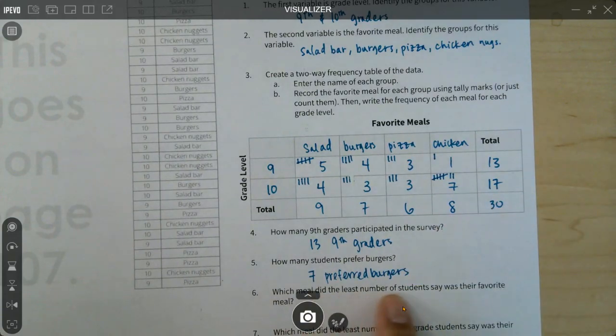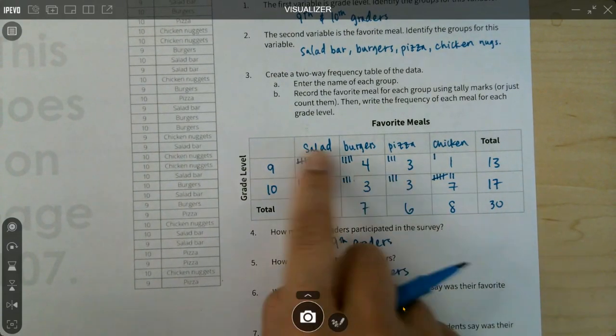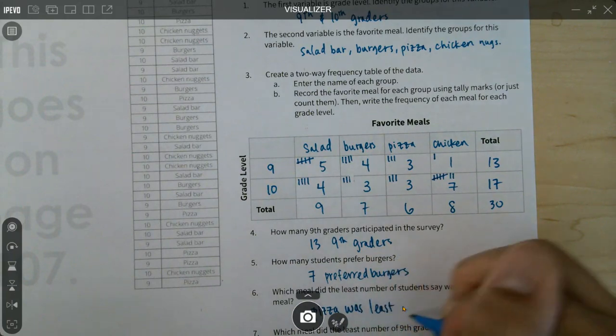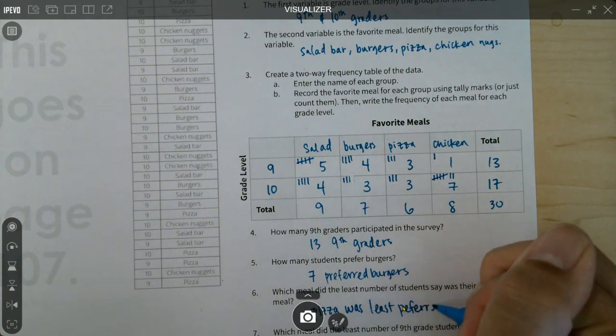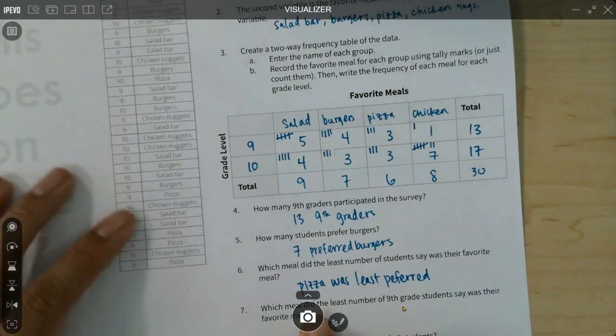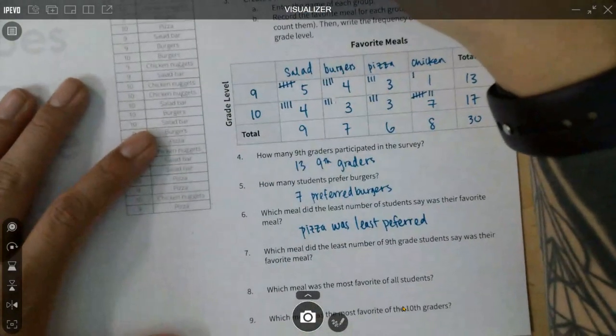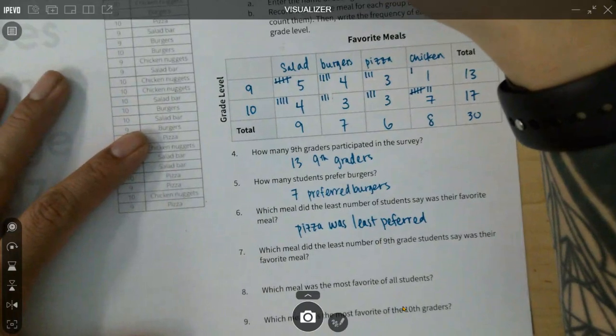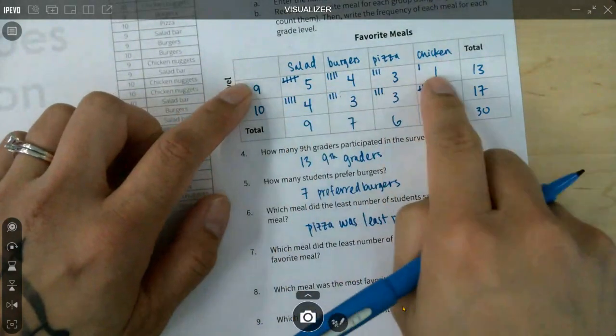Which meal did the least number of students say was their favorite meal? If we're looking at all the meals, the least number of students looks to be pizza. So pizza was least preferred. Which meal did the least number of 9th graders say was their favorite meal? Looking under just 9th graders, that's going to be chicken.